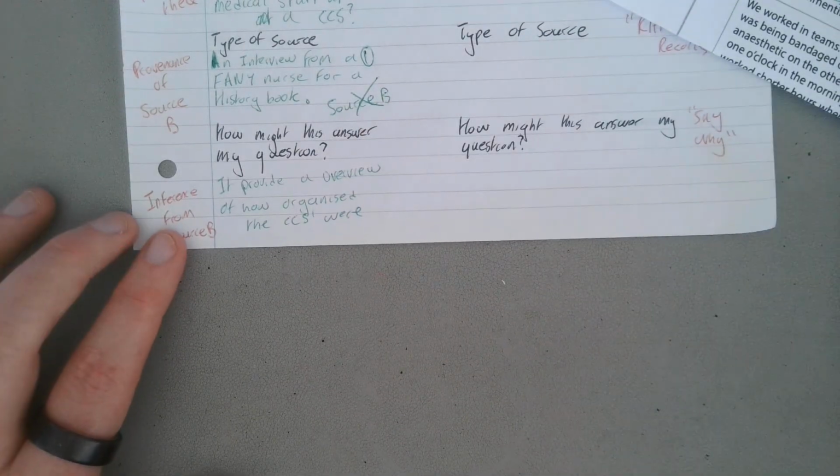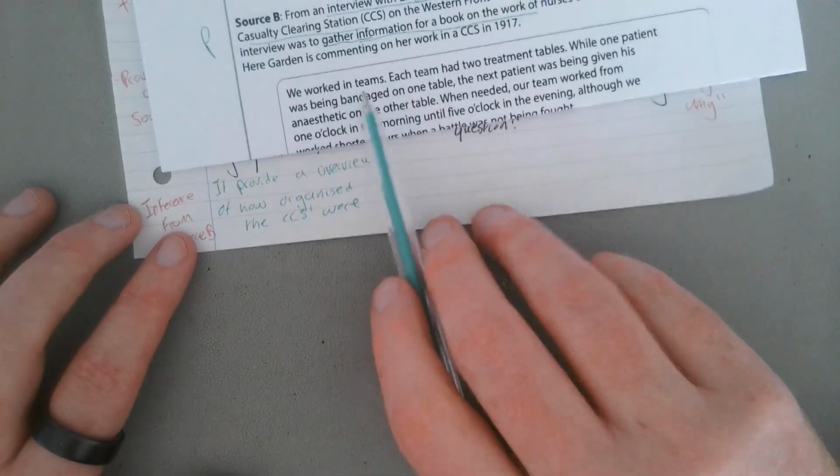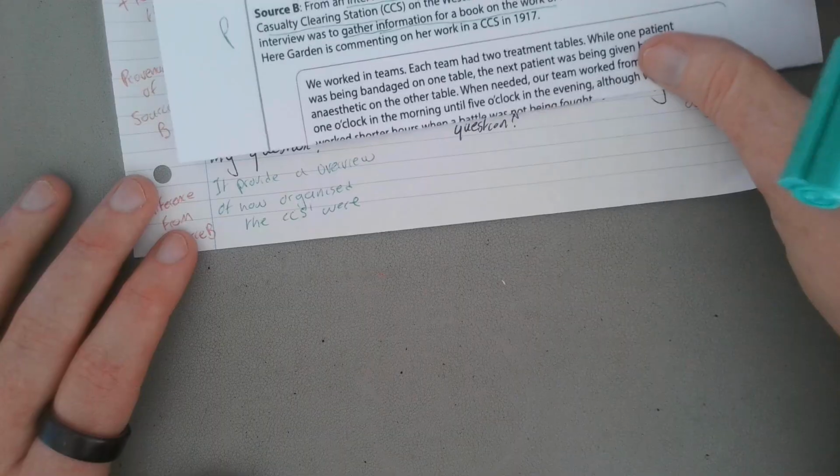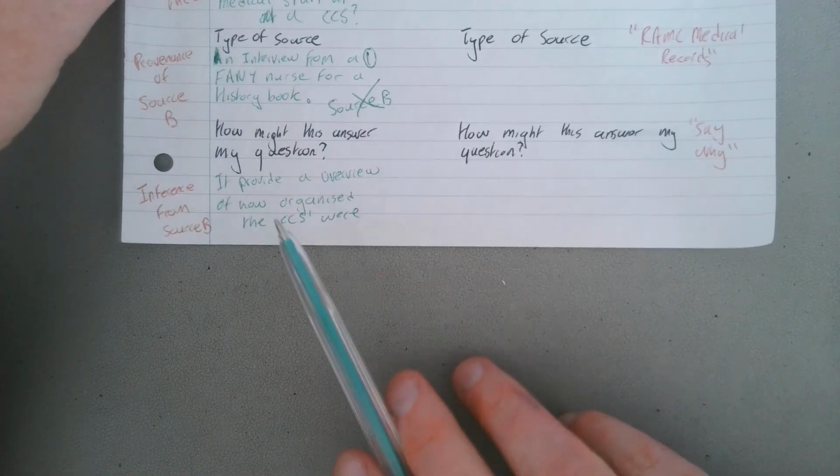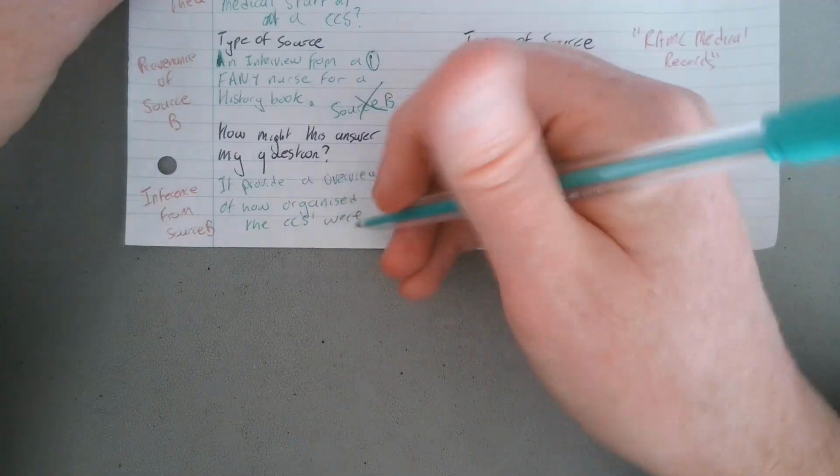And literally all I'm doing is just referring to the text in source B. So there's no point memorising sources for here. All you can do is just steal your inferences from source B.